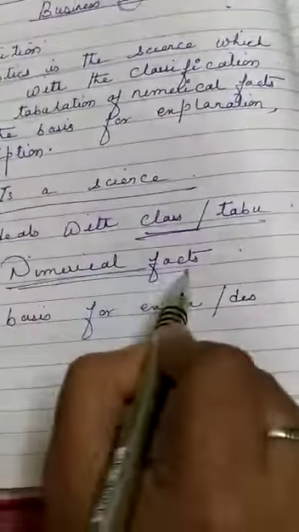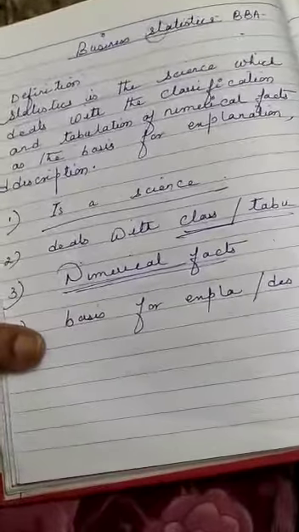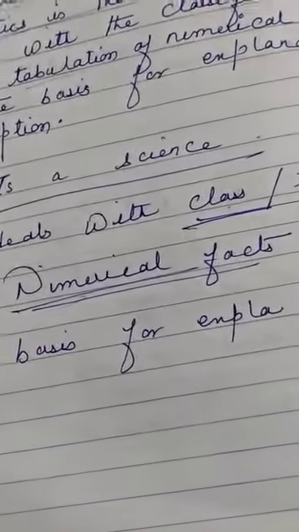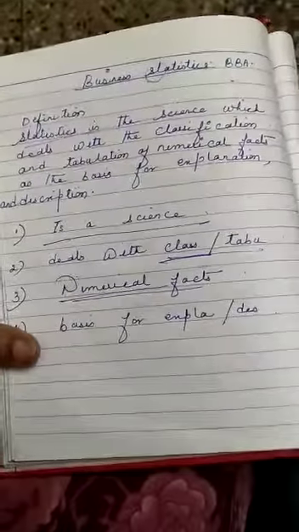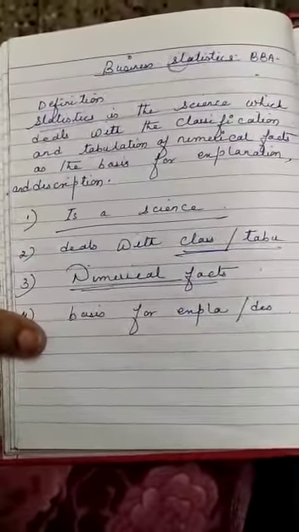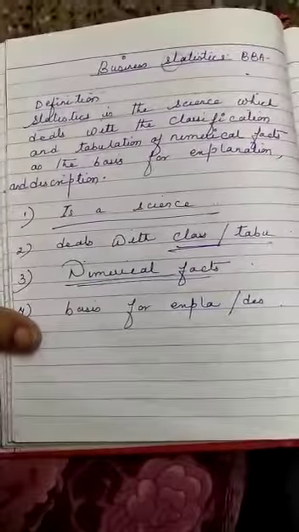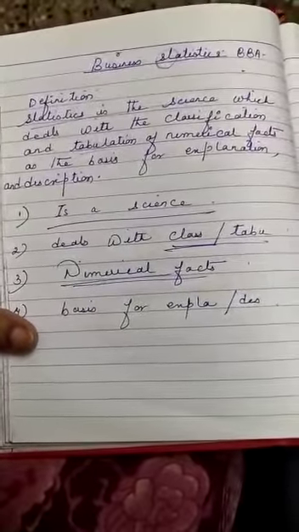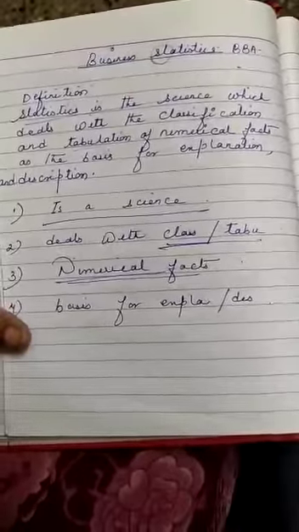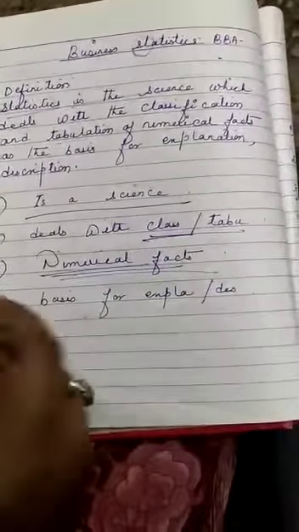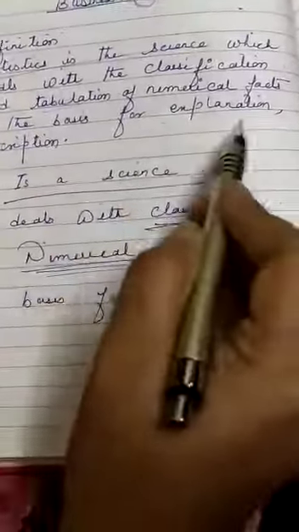Now what are those facts? Those are numerical facts. Those are not assumptions. If I say the number of persons in Jharkhand, the number of men and women in East Singhbhum, all are numerical figures. They have to be remembered and presented in numerical figures. Lastly, it is the basis for explanation.